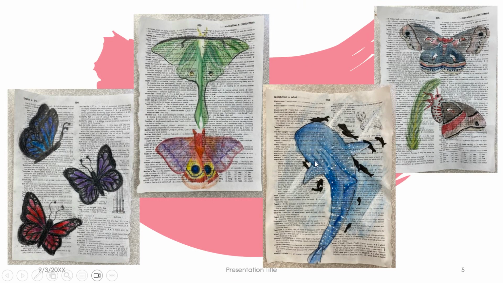Here is some student work that I have received. This shows you the different techniques. Like this person used colored pencil, this person used watercolors, I think this one was colored pencil as well. So different types of mediums that you can use for this project, just depending on what you prefer. These are just some images to give you some inspiration for what you're going to do.